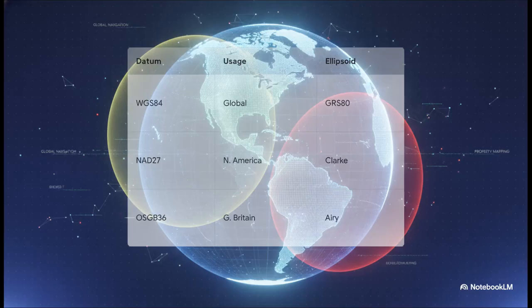Now, you might be wondering, why do we even need so many different datums? Well, while the WGS-84 datum works incredibly well as a global average for satellite navigation, we still rely heavily on specific local datums to optimize accuracy for regional mapping and things like property lines. For instance, North America historically used NAD27, which is based on the Clark ellipsoid, while Great Britain uses OSGB36 based on the Airy ellipsoid. These local datums are specifically designed to hug the regional terrain much better than a one-size-fits-all global model ever could.